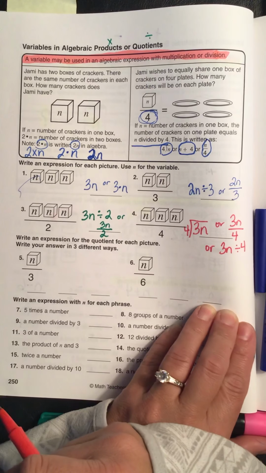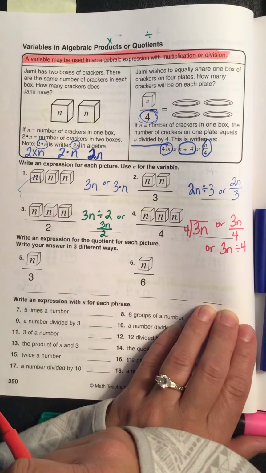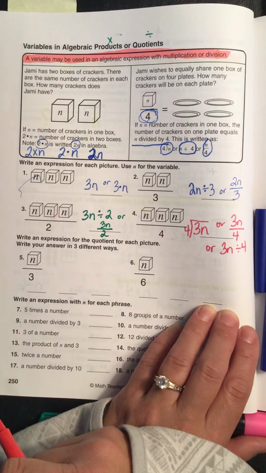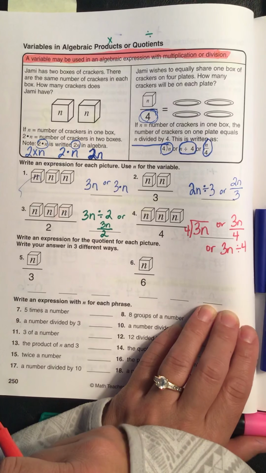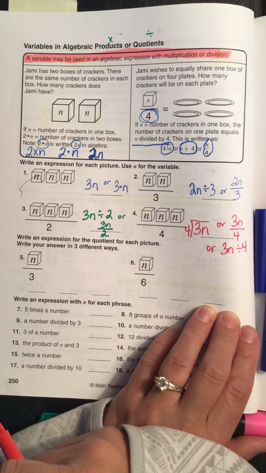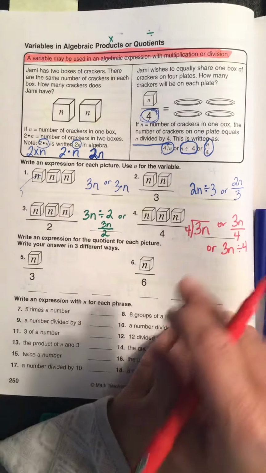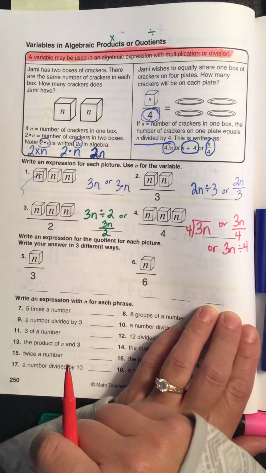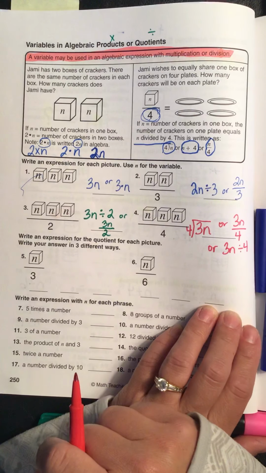Please make sure you put all your answers down. You can pause the video to make sure that you write these. I expect to see multiple answers in these forms on your assignment when you submit it to me, please. The more we practice, the better.